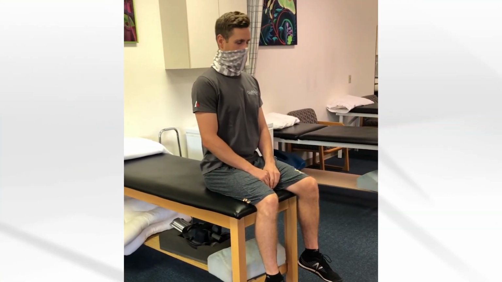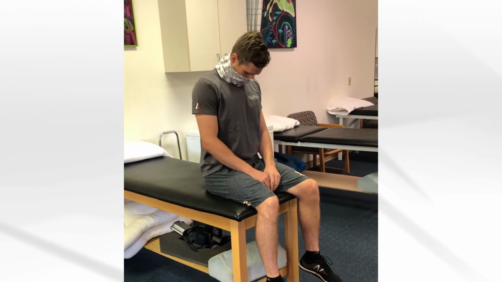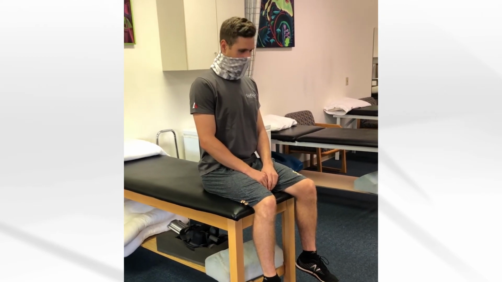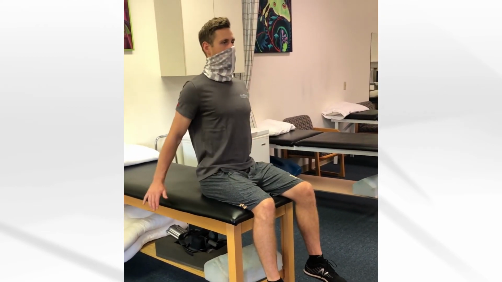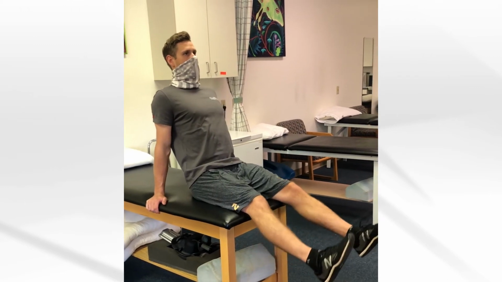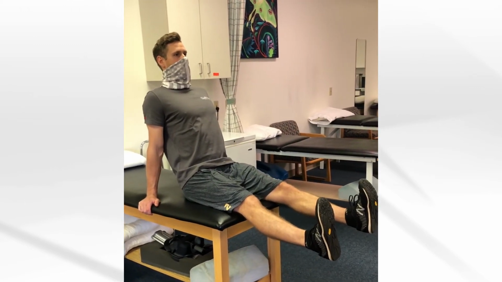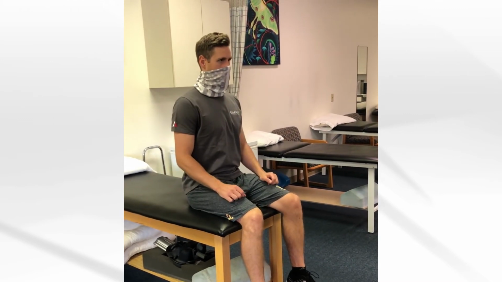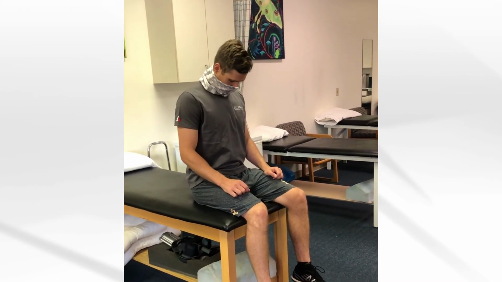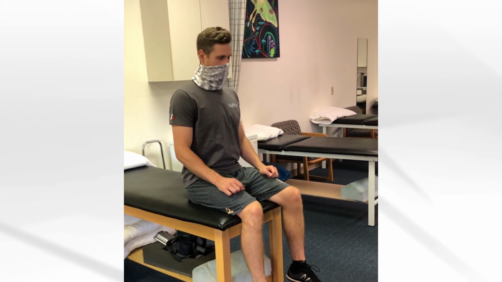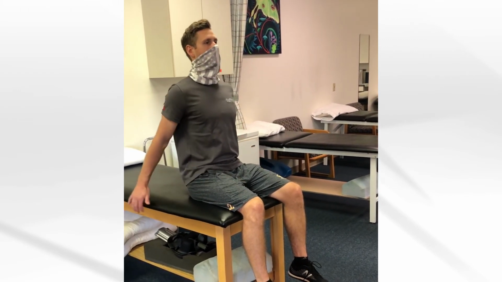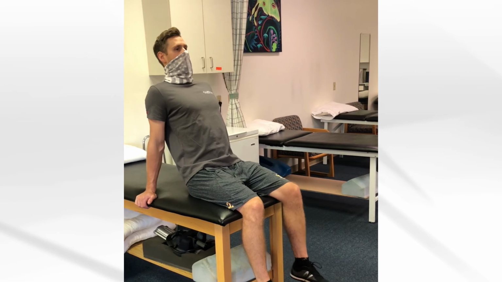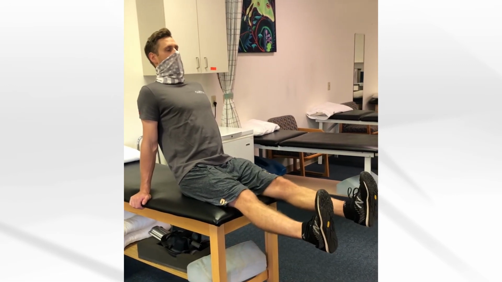This is the second of our sciatic nerve glide exercises. This I call a modified slump glide. To start the exercise, Casey's going to bring his head down towards his chest while sitting in an upright position. After that, you'll see him incline his body backwards, again keeping his back straight but supporting himself with his hands, and then straightening his legs to whatever degree he can tolerate.